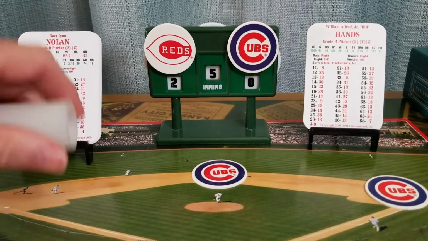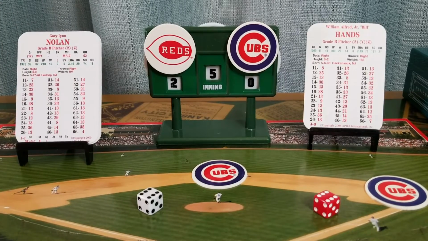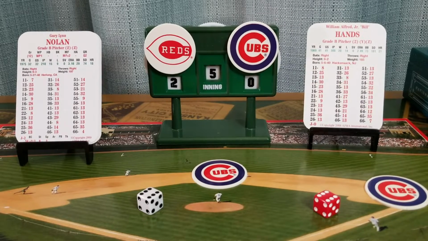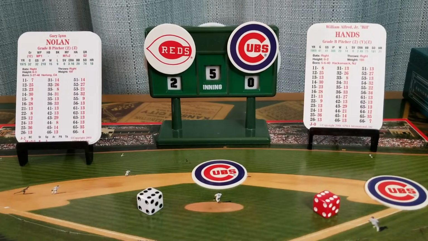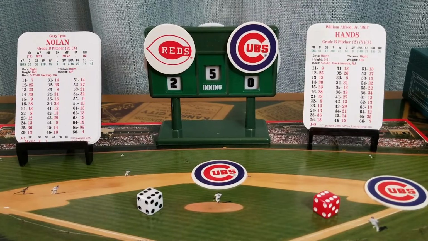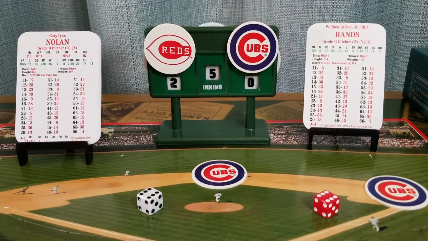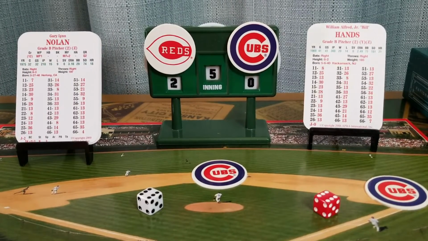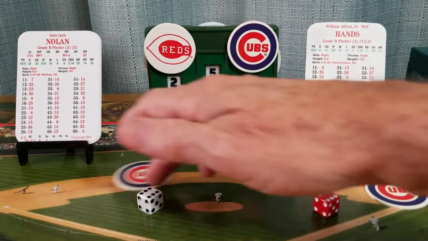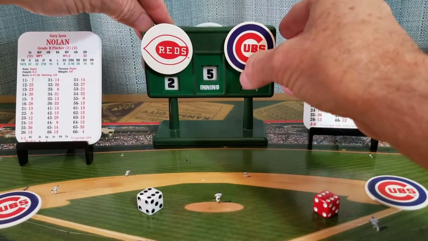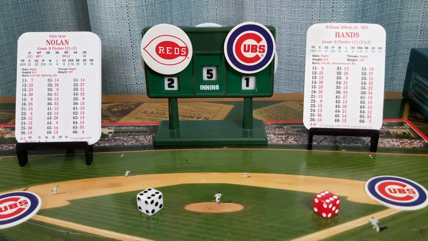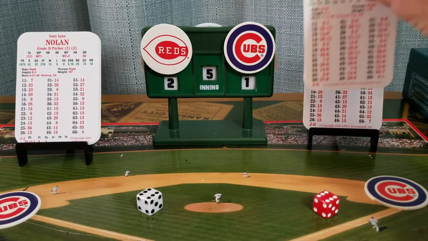So here's the next pitch to Hands. That's a 66. That's a 7. That's going to be a base hit. To left, 1 runner is going to score, and the other will go to third. So Hickman scores. Hundley goes to third, and the Cubs have first and third, and they've cut the lead in half. It is 2-1. We go to the top of the order, and Don Kessinger.